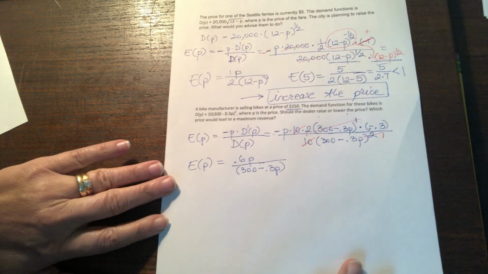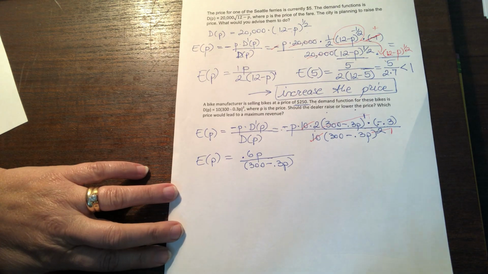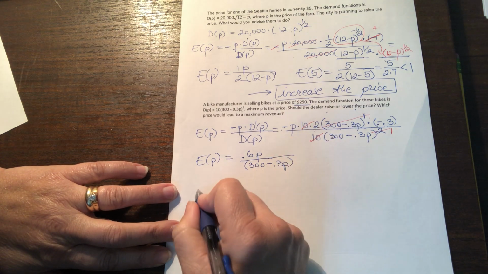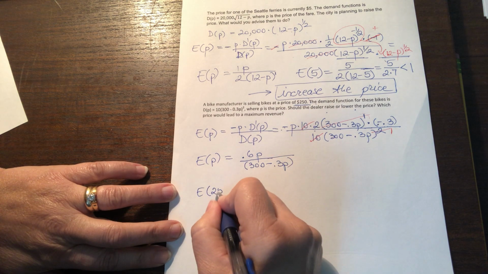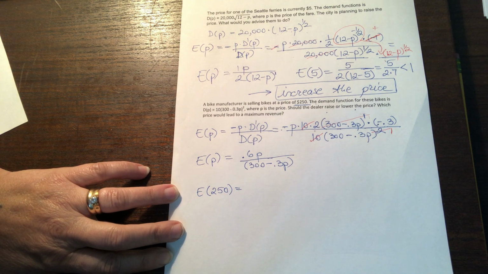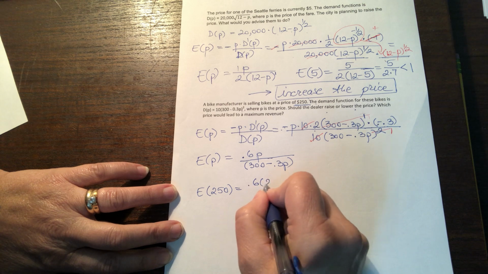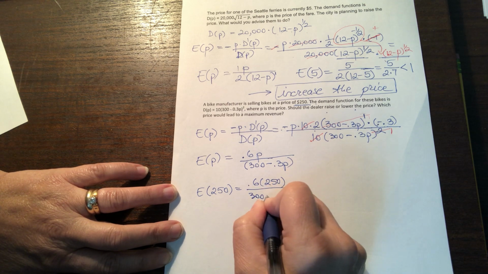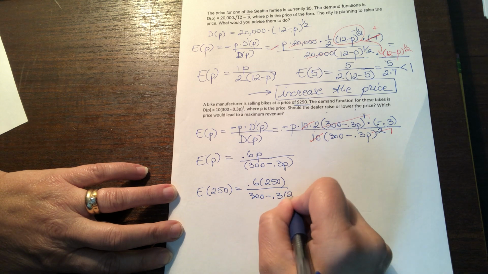Great. Okay, what's next? The price right now for the bike is $250. So let's see how the consumer is going to respond to a change in this price. So it's 0.6 times 250 divided by 300 minus 0.3 times 250.